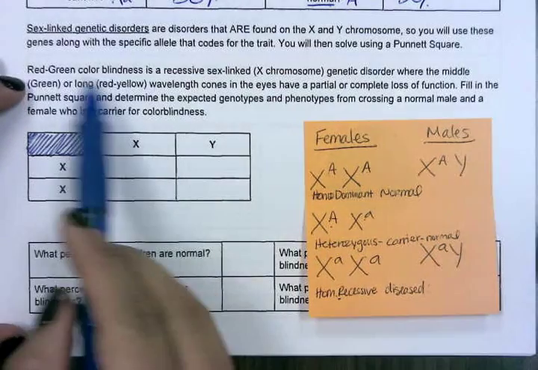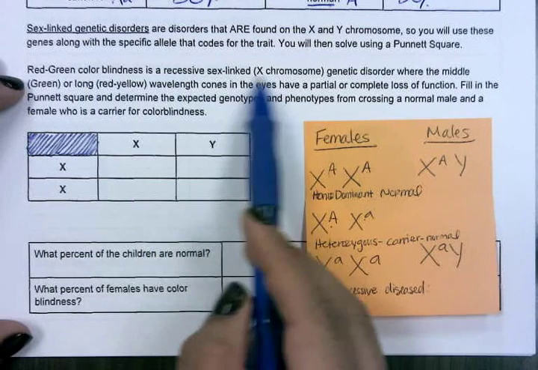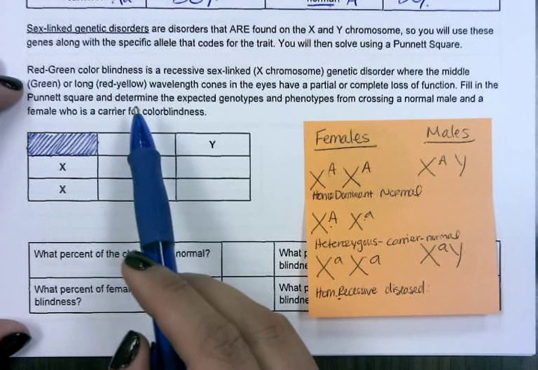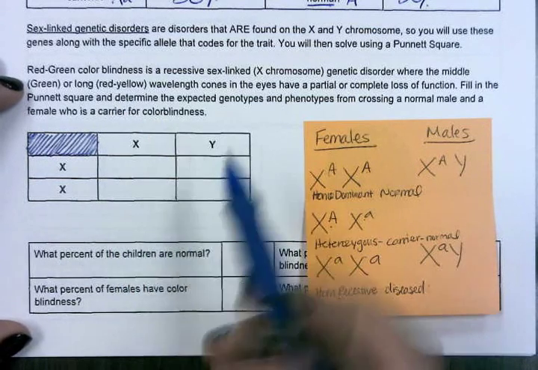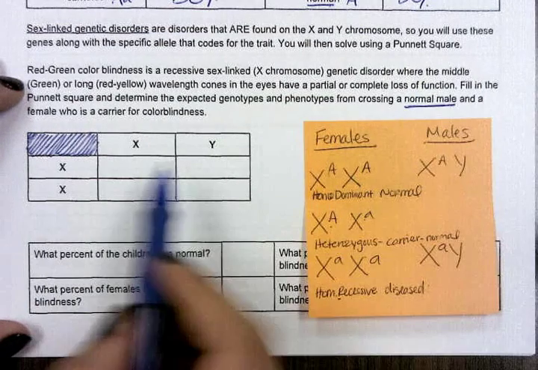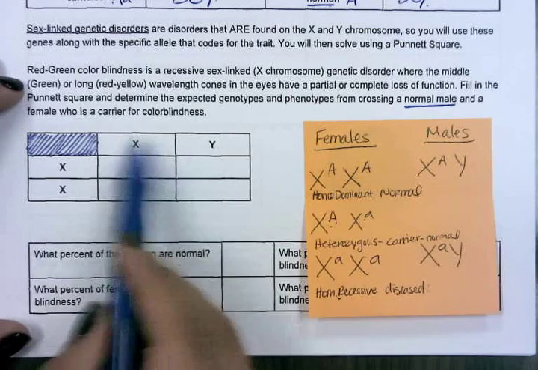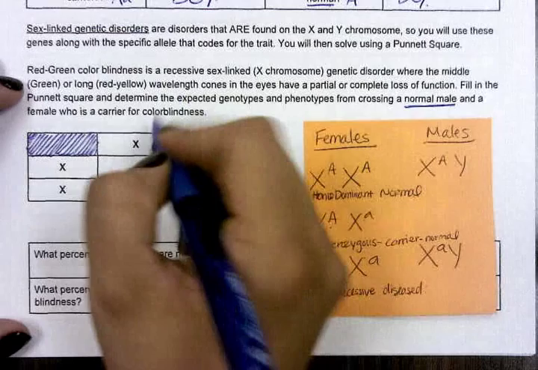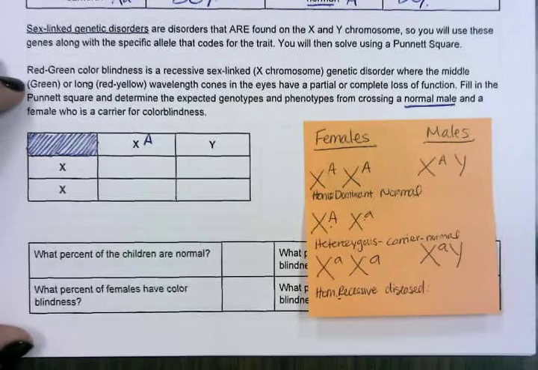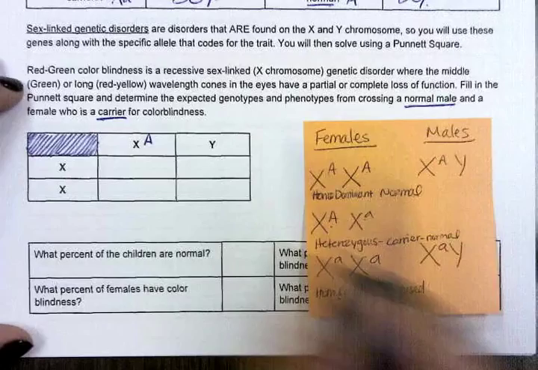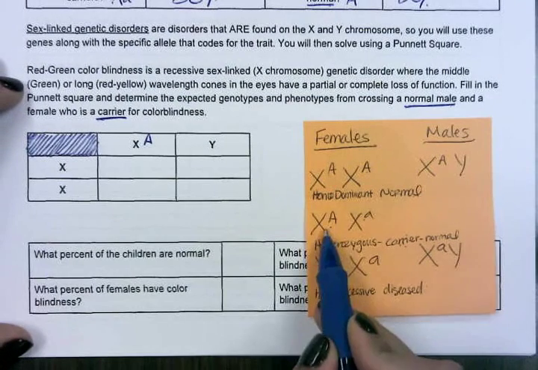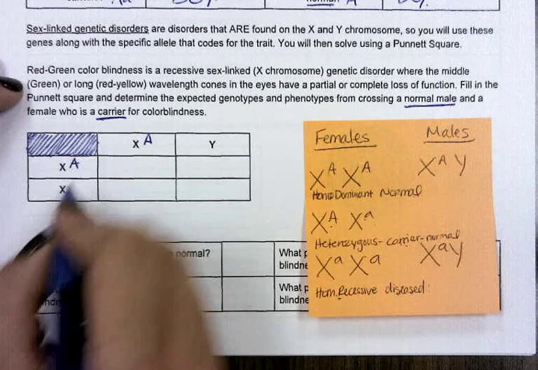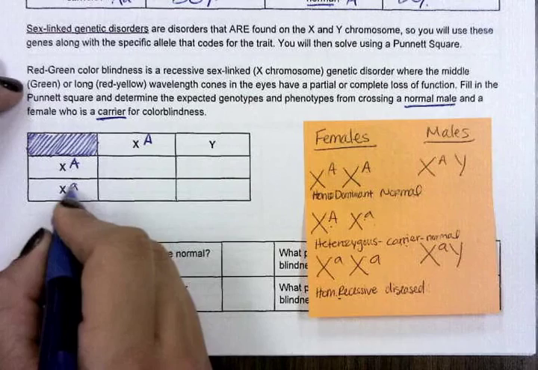It says, red-green color blindness is a recessive sex-linked X chromosome genetic disorder where the middle green or long red-yellow wavelength cones in the eye have partial or complete loss of function. So we're going to cross a normal male. Males, we tend to write on the top. So if I look at my chart, a normal male has a capital A. So that'll be a capital letter. And I'm going to cross it with a female who's a carrier. So again, a carrier has a capital and a lowercase. So for the female on this side, 1 letter will be a capital and the other letter will be a lowercase because they are a carrier, heterozygous.